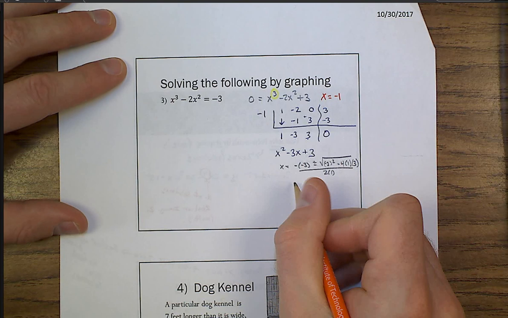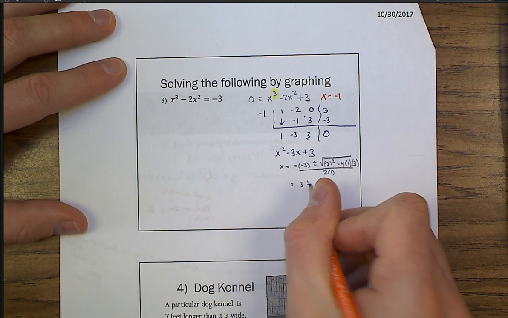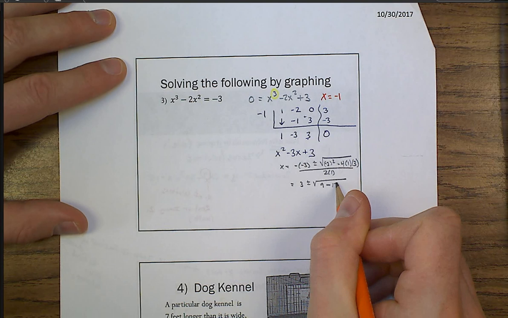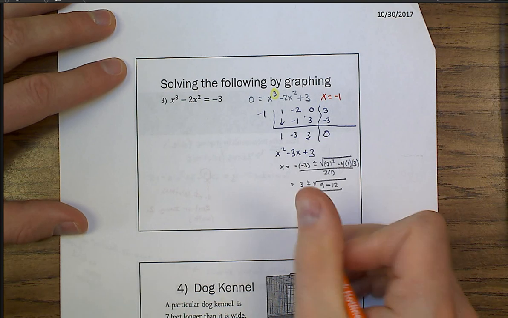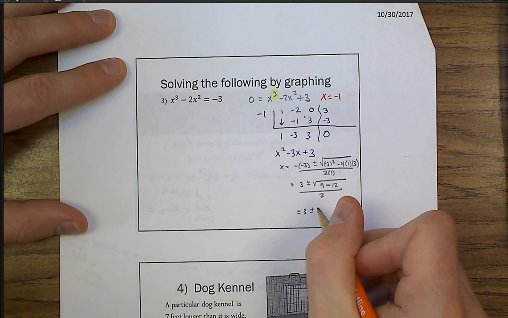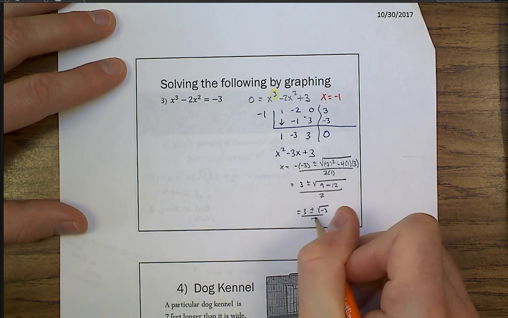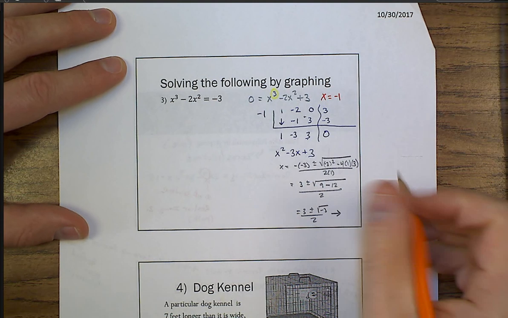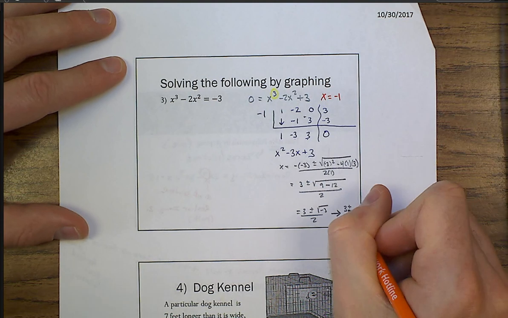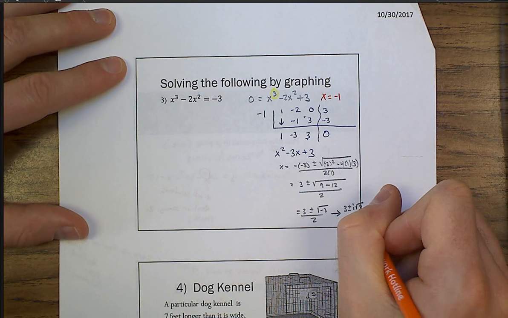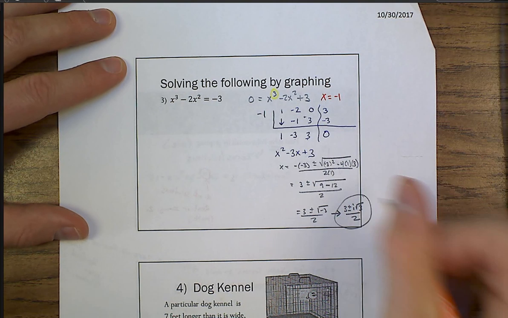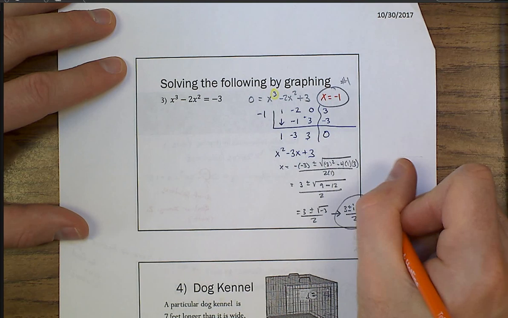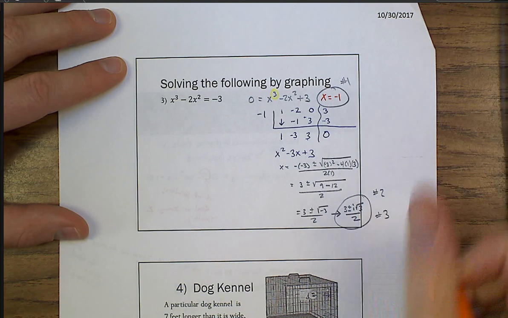So I'm going to get +3 plus or minus, I'm going to get 9 minus 12 over 2. So I'm going to get 3 plus or minus the square root of -3 over 2. And I'm going to get, running out of space here a little bit, I'll just shift it right there. So I'm going to get 3 plus or minus i radical 3 over 2. So this is your first solution, and this is solution 2 and solution 3 because I have the plus or the minus there.